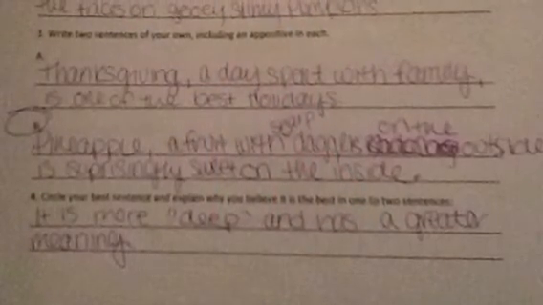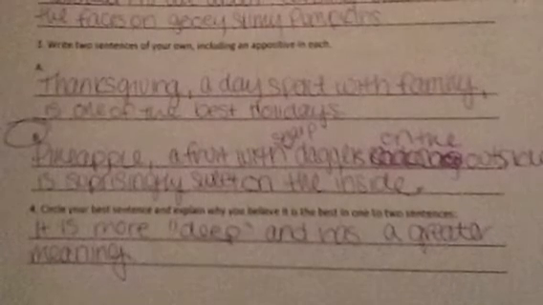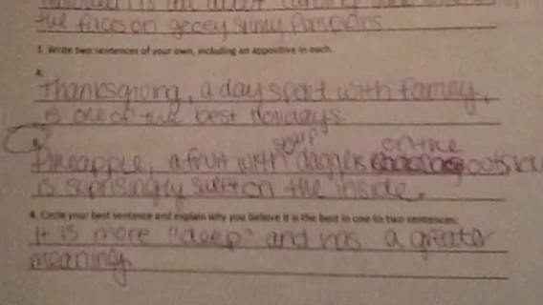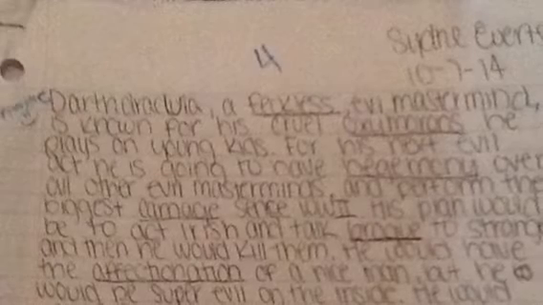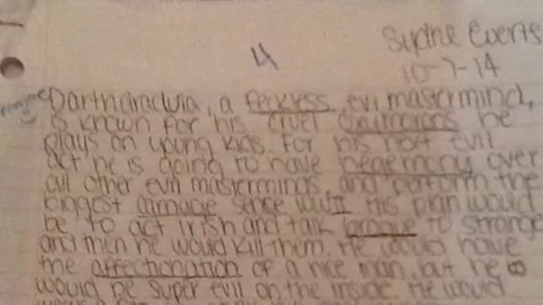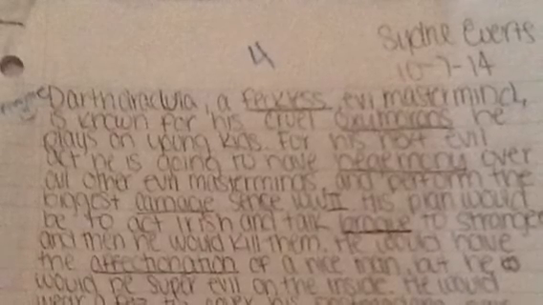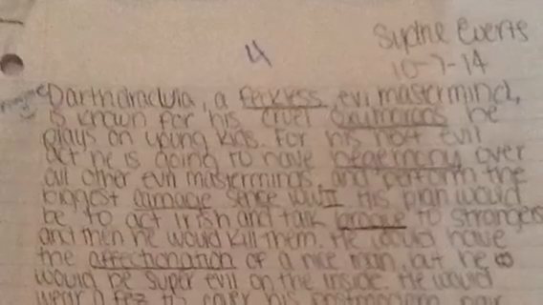Here is my appositive sentence play. One of the sentences that I wrote is, "Pineapple, a fruit with sharp daggers on the outside, is surprisingly sweet on the inside." Here is where I used an appositive in a short story. I wrote, "Dracula, a feckless, evil mastermind, is known for his cruel oxymorons he played on young kids." I can use this in college to spice up some of the papers that I send in.